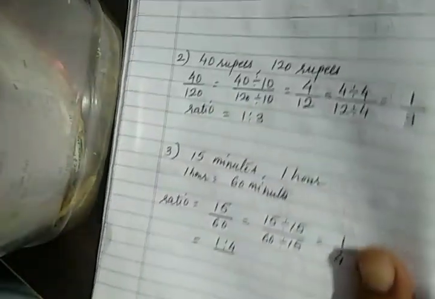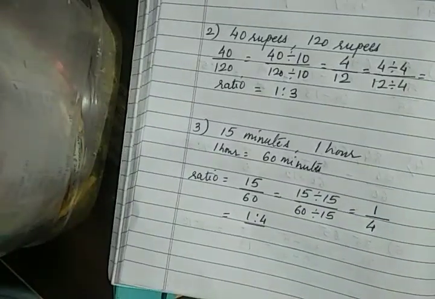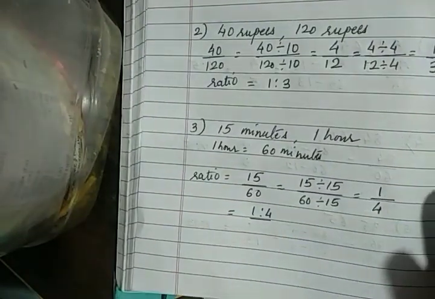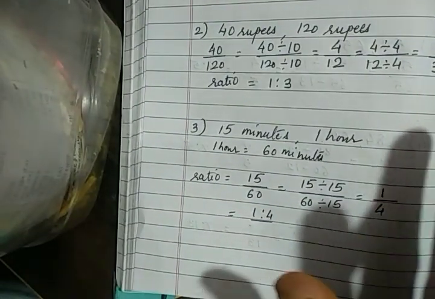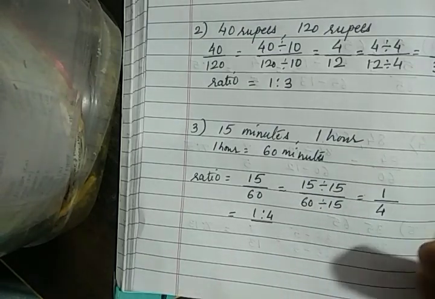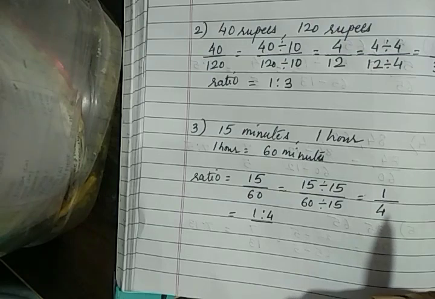So today we will conclude here till problem number 3. I'll do the remaining sums in the next video, but I want you all to try on your own, fourth sum onwards, so that you will understand the concept better. So we will continue this exercise in the next video. Thank you, students.